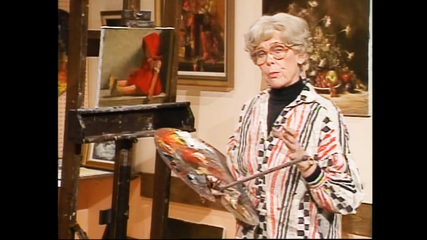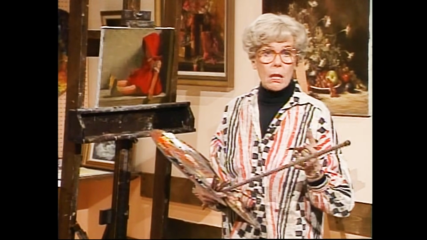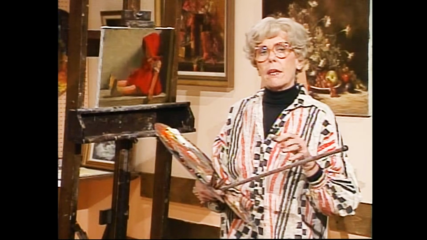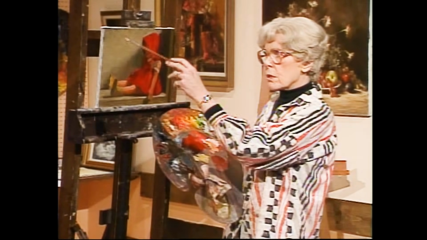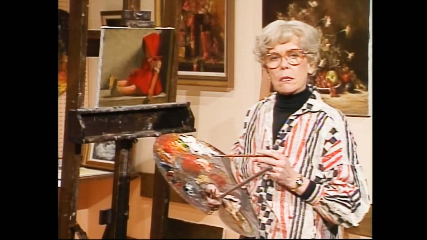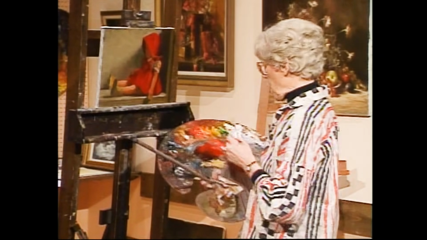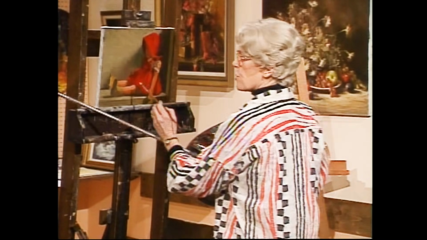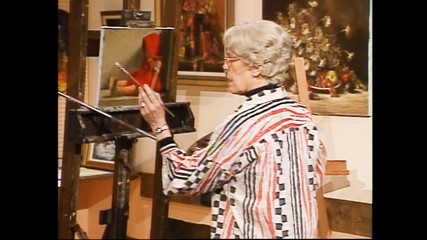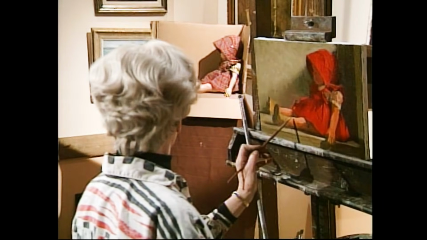It's a good idea, everyone, if you're going to paint something such as this little dolly or a still life or something, to construct out of a big old box, a shadow box. So you can put your subject in it, and it is very movable.